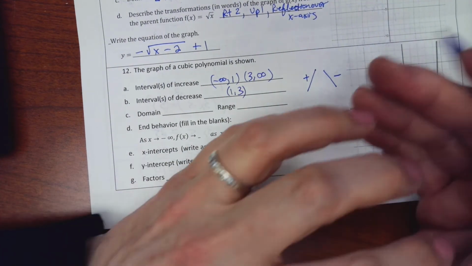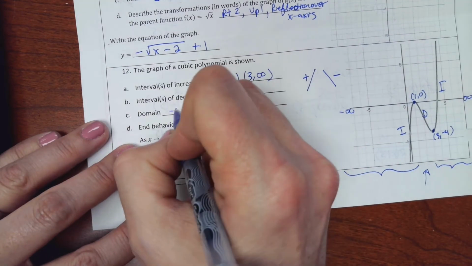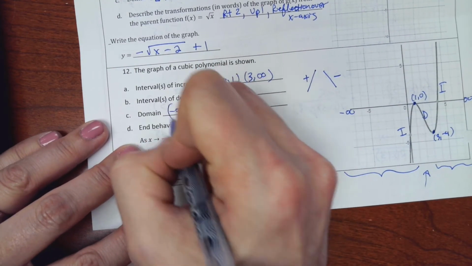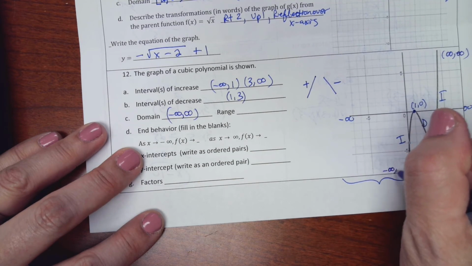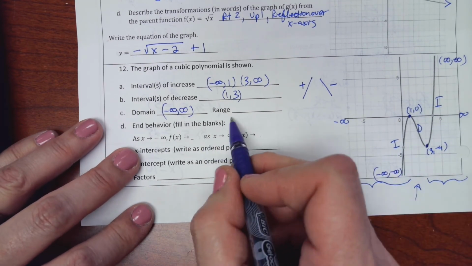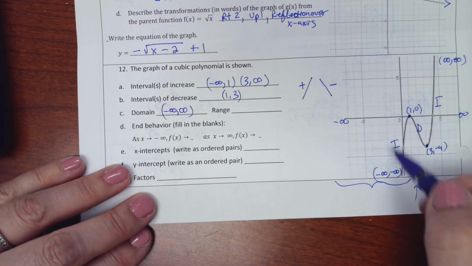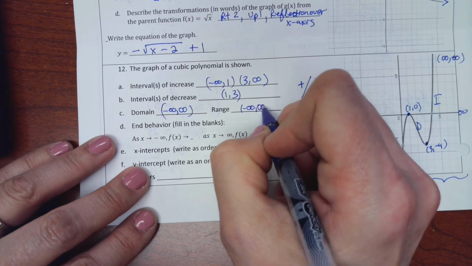All right, my domain. This graph extends outward forever. It keeps going right and left, so negative infinity to infinity. Or by the time you're done here, you can put your symbols, your infinities right and up. This one's left and down. Right, you can put those if that helps you. The range, it goes up and down forever with no breaks in between. So negative infinity to infinity, all real numbers.